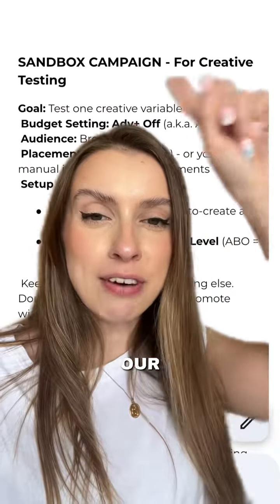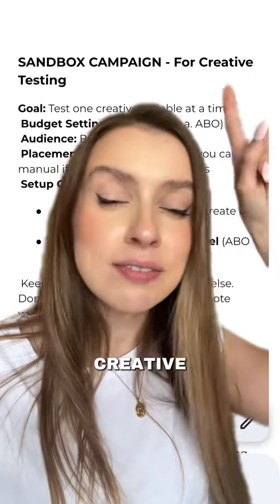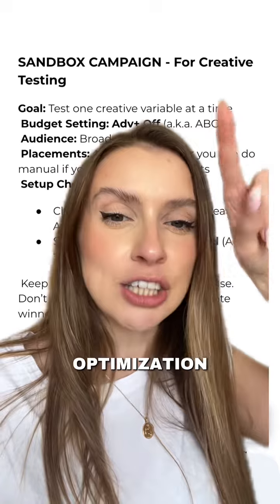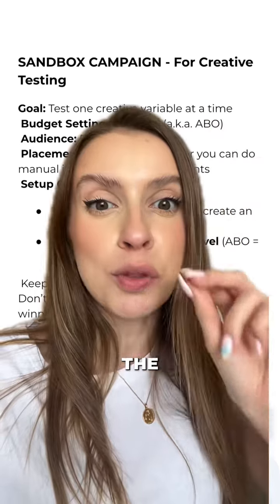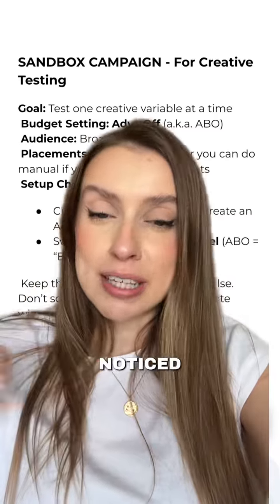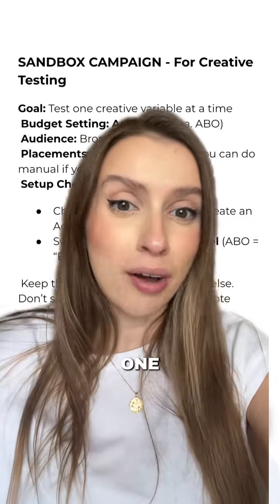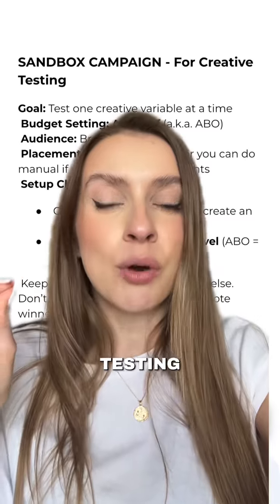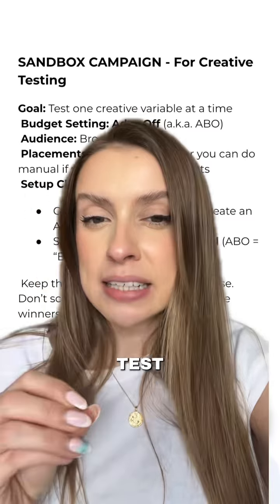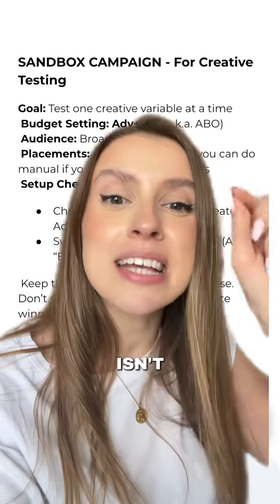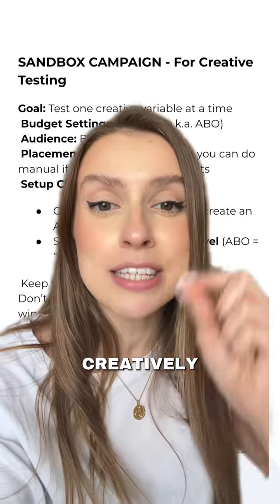Okay, starting off strong, we have our sandbox campaign, which is for creative testing only. This is where we're going to use ad set budget optimization to have a little bit more control over the budget. If you've ever ran ads at campaign level and just noticed that all of your spend just goes into one ad, that's quite a common thing to happen. But in creative testing, we want to have a bit more of an even test, and so we use ABO for this.